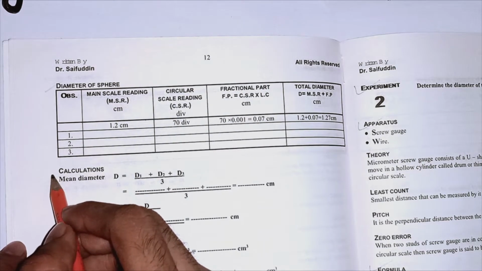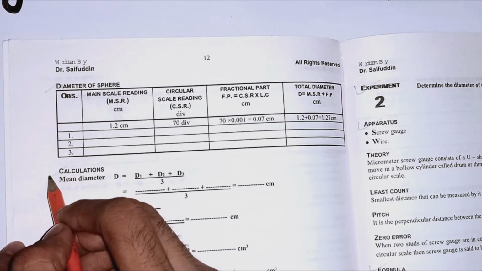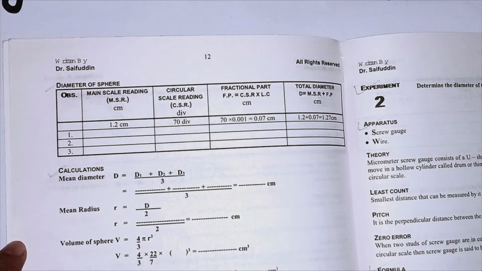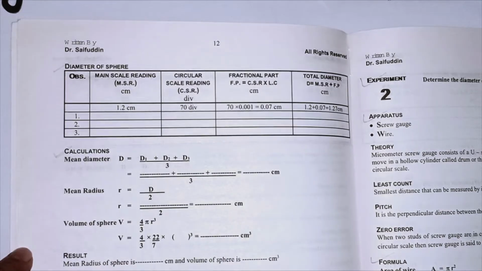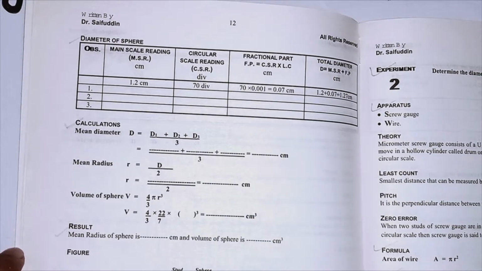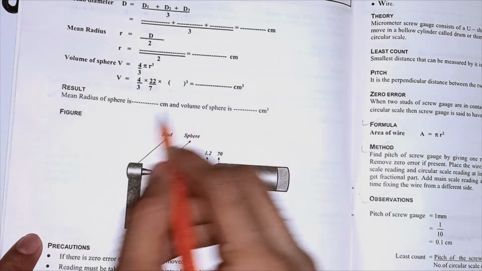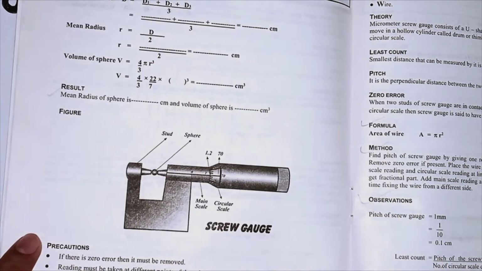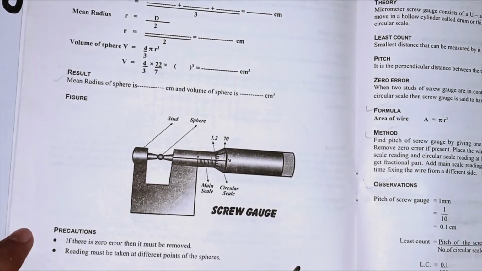Now the calculation, you have to write on the lined page, and the result also has to be written on the lined page. You have to draw the diagram also on the blank page. Okay, I hope you all are clear.